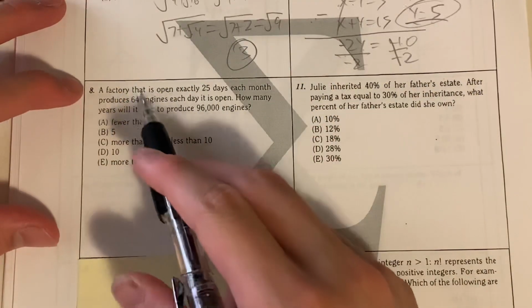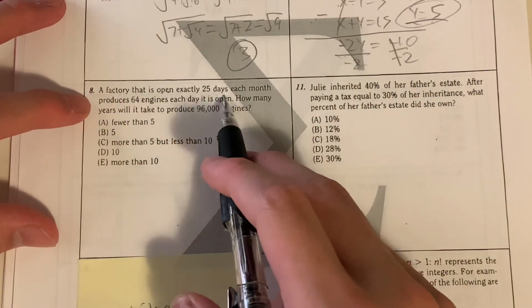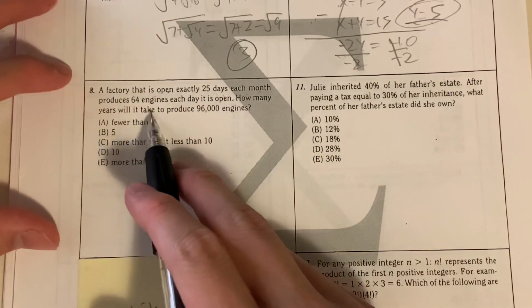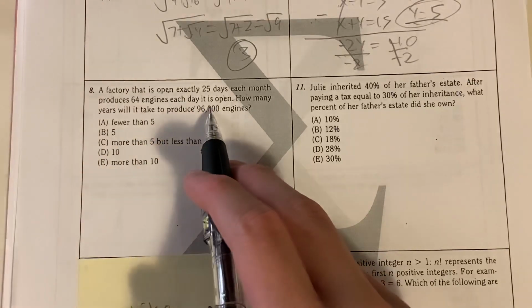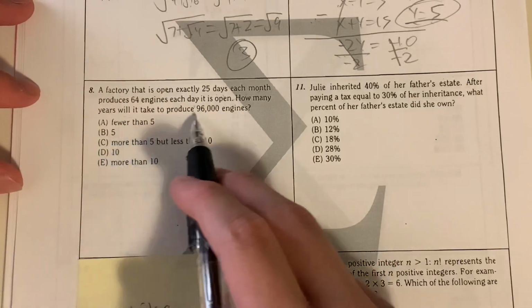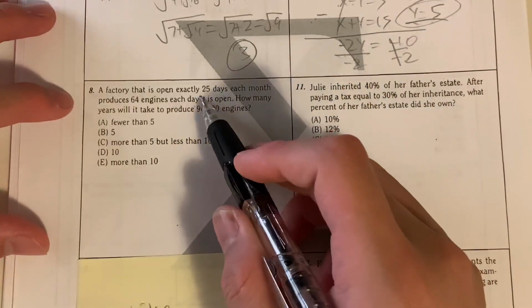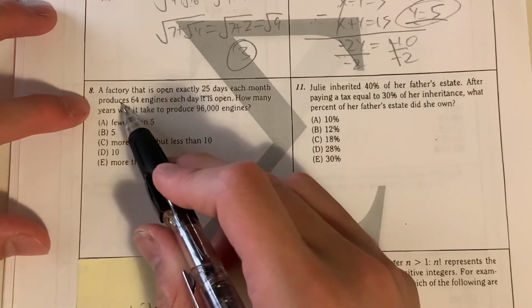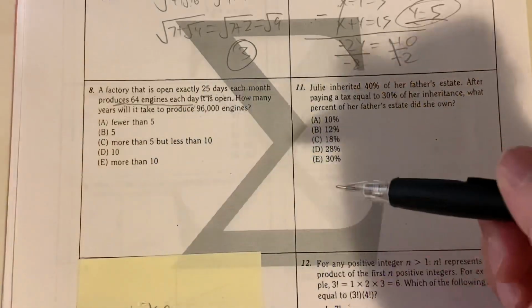Question 8. A factory that is open exactly 25 days each month produces 64 engines each day. How many years will it take to produce 96,000 engines? So 25 days each month produces 64 engines per day. So how many days?